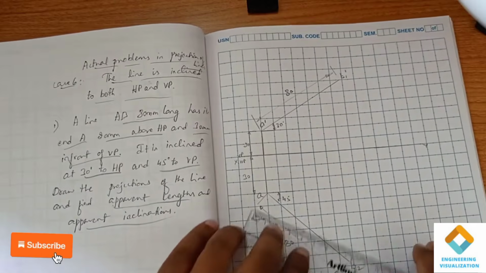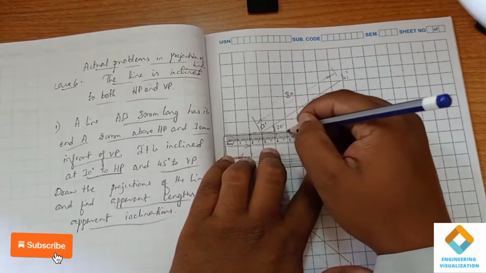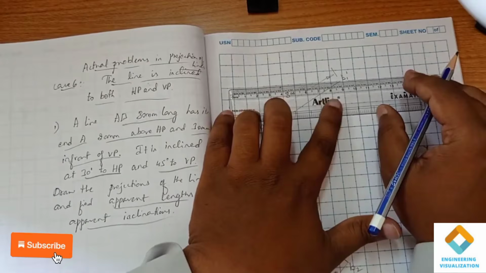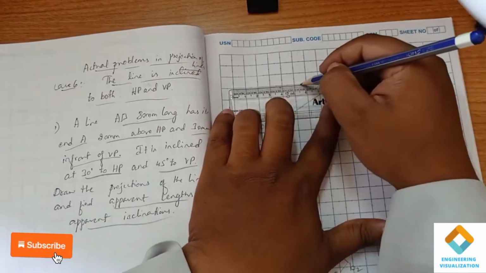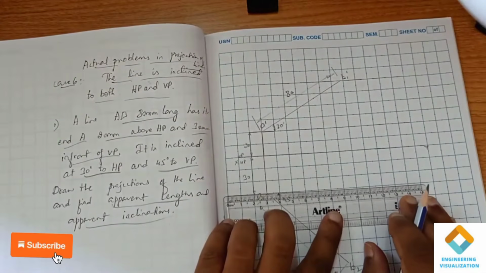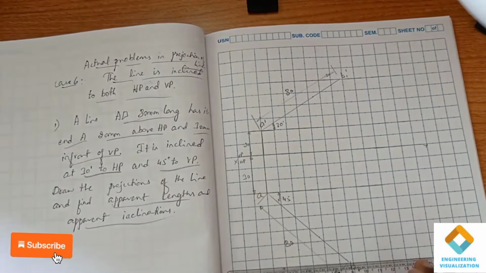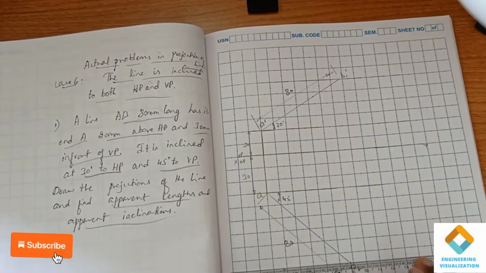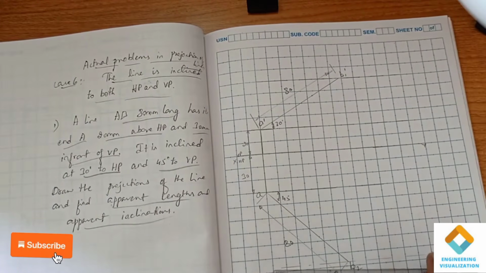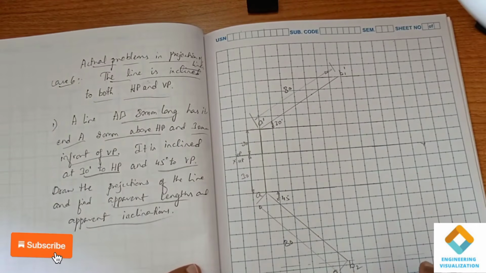After drawing this, we have to draw the locus lines. Drawing the locus lines is very important. So locus lines we have drawn. Now we have to find out the apparent lengths. How to find them?